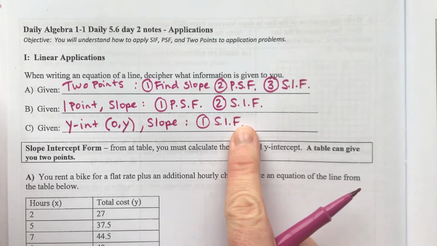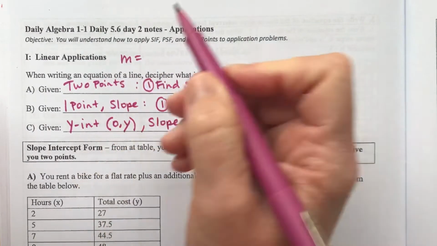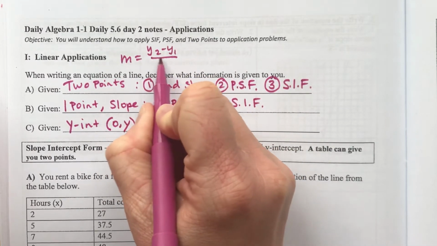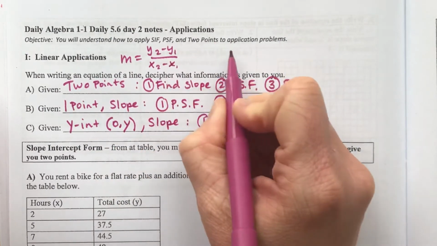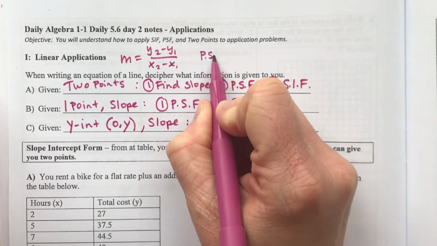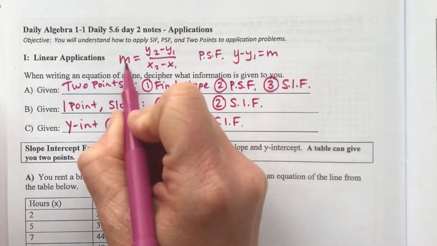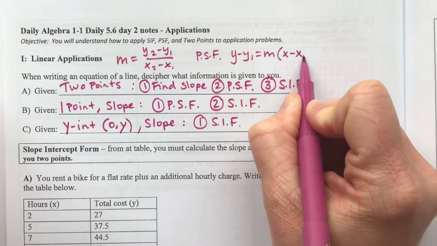plus b. So just as a quick reminder, I'm going to put the formulas up here that we'll need. y2 minus y1 divided by x2 minus x1 is equal to your slope. And then point-slope form is y minus y1 equal to your slope that hopefully you just found or you know, and then in parentheses x minus x1.